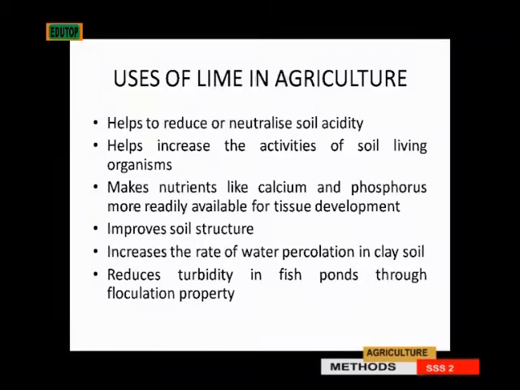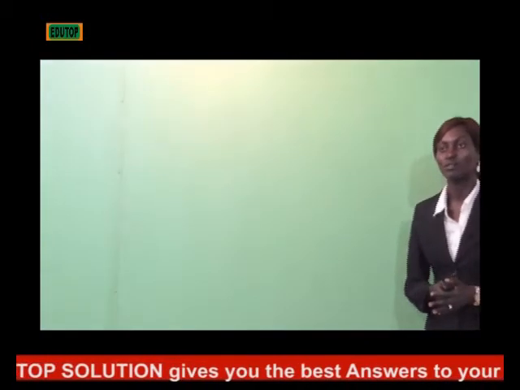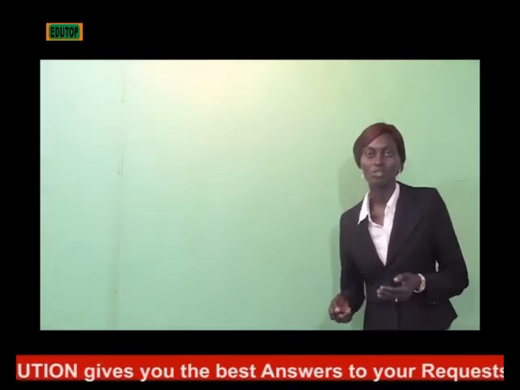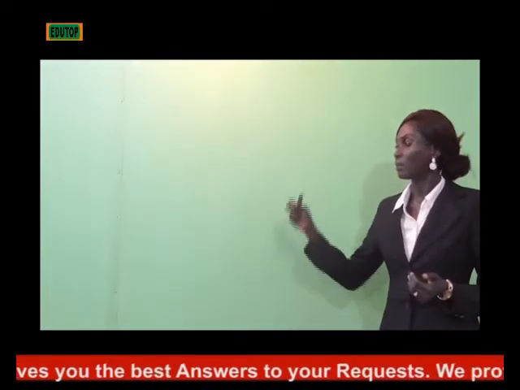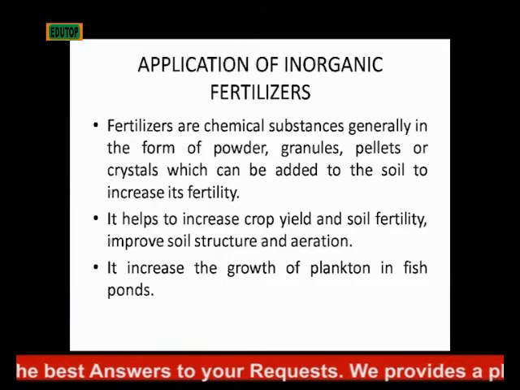and phosphorus more readily available in the soil for tissue development. Liming also improves your soil structure. It increases the rate of water percolation in soil. Then it reduces turbidity in fish ponds through flocculation property. Now, the last method of replenishing lost nutrients into the soil is the application of inorganic fertilizers.